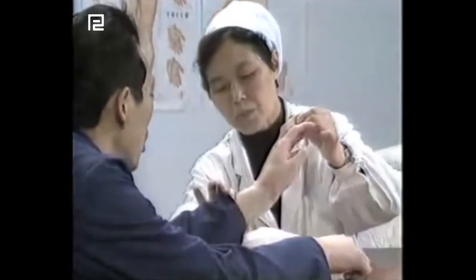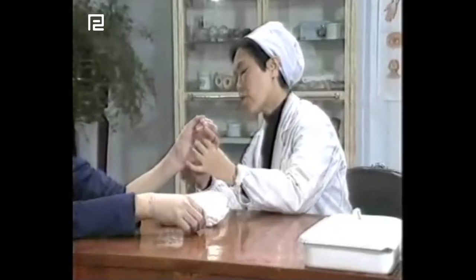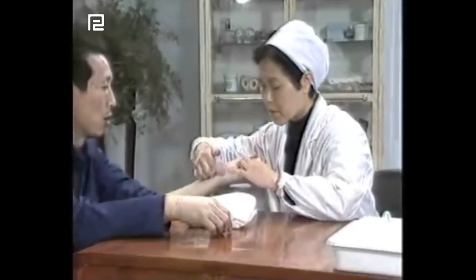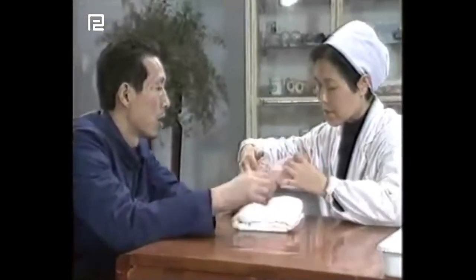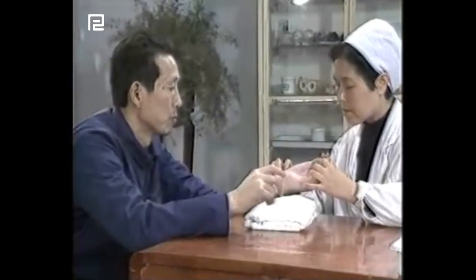Treatment principle: nourish the liver and kidney, promote qi and blood circulation, remove obstruction from Jingluo, and stop pain. Points are mainly chosen from the Renmai, Dumai, liver and kidney meridians, and back shu points.